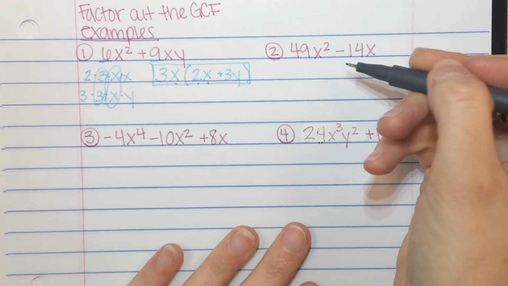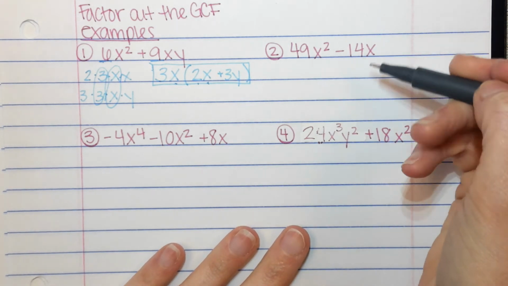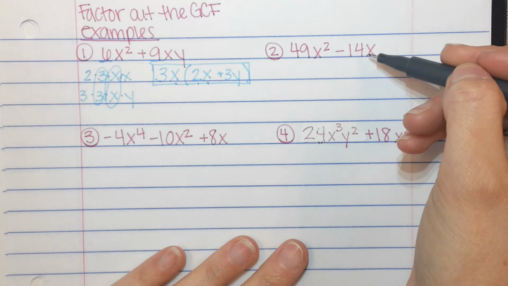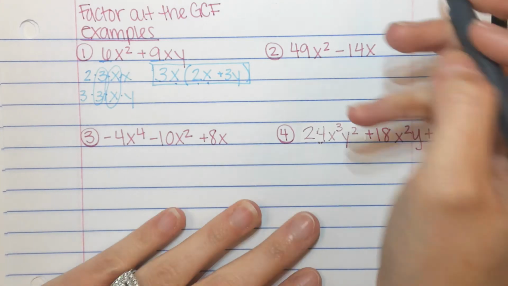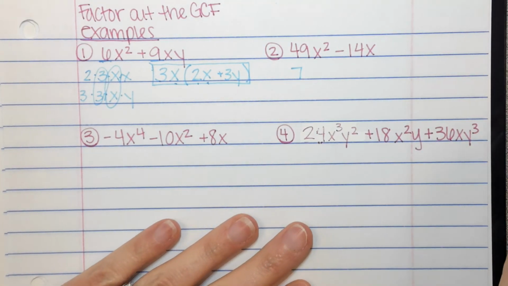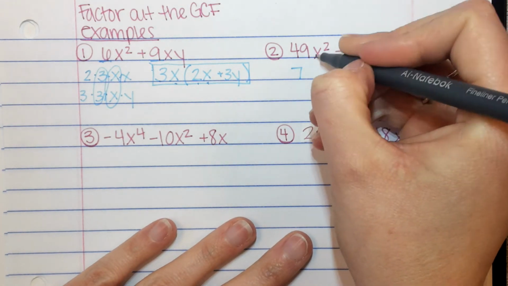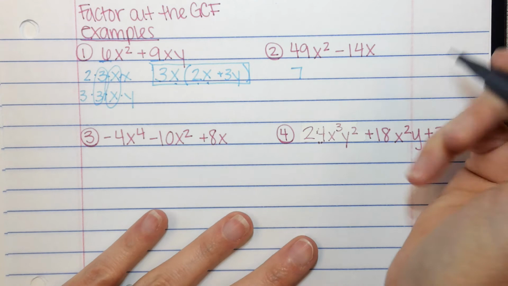All right, so number 2, we have 49x squared minus 14x. So we have 49 and 14. A number that comes to me pretty quickly is 7. I know that 7 can go into both of those evenly. Here we have an x squared and here we have an x. So if there's 2 and 1, how many can we pull out? 1.